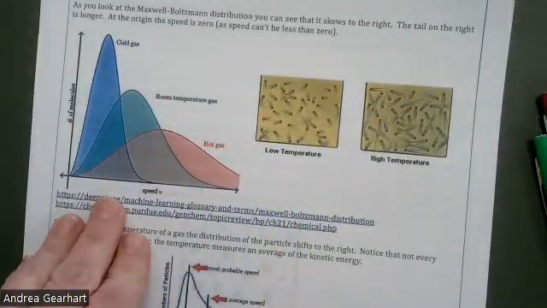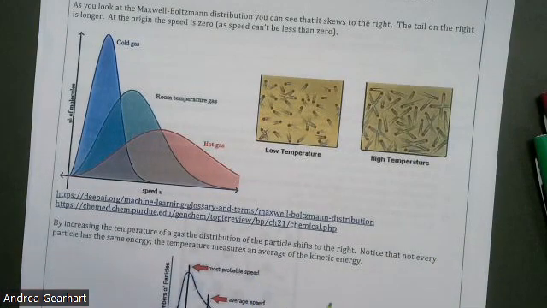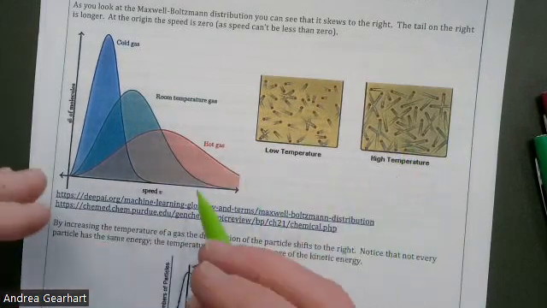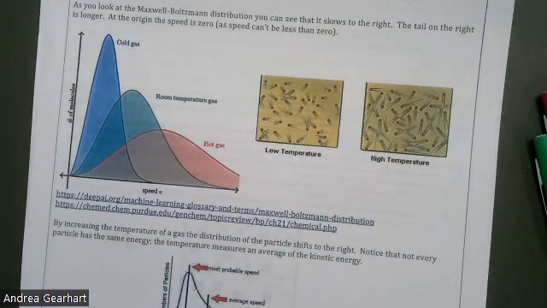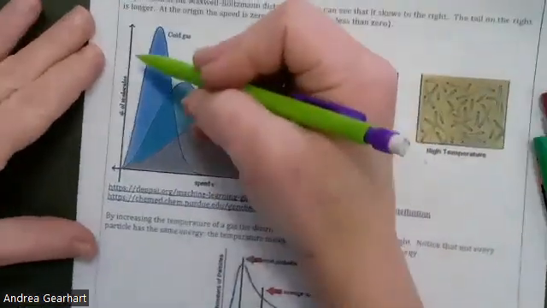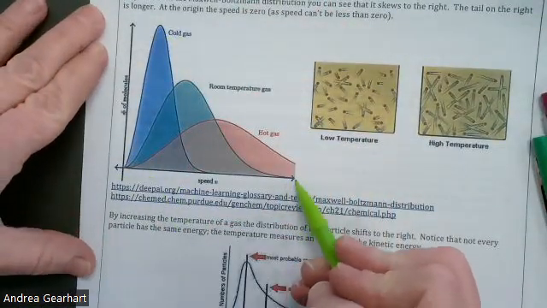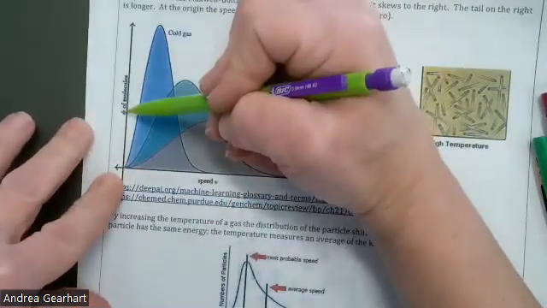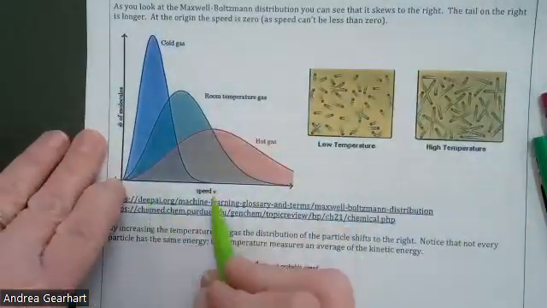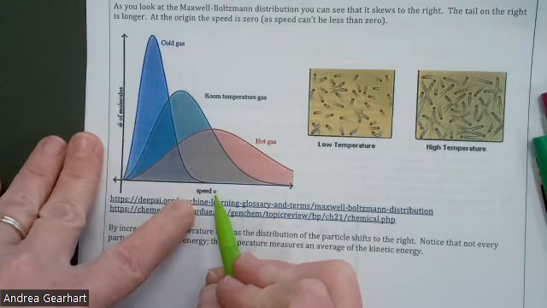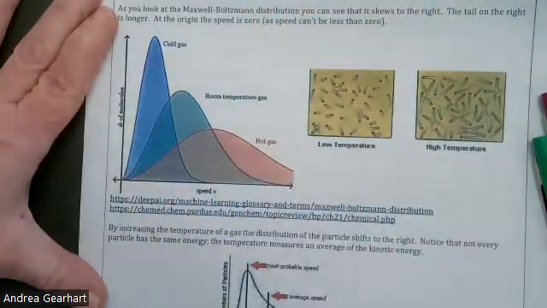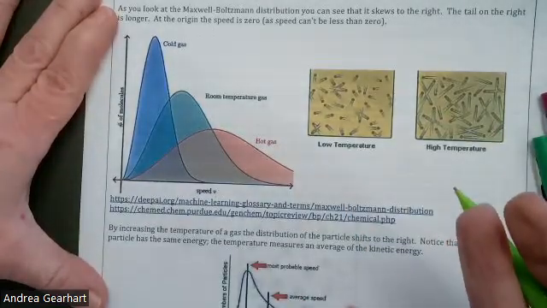Maxwell-Boltzmann distribution. Remember, we just said that given a sample of gas, not all the gases are traveling at the same speed. So a Maxwell-Boltzmann distribution is the relative amount. So here it's number of molecules versus speed. We are being shown three collections of gas.